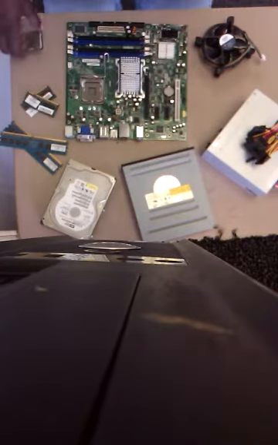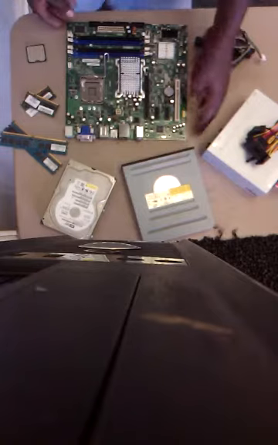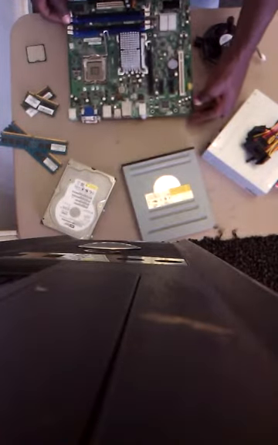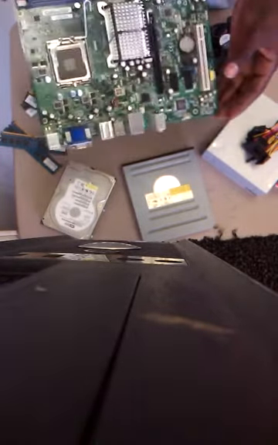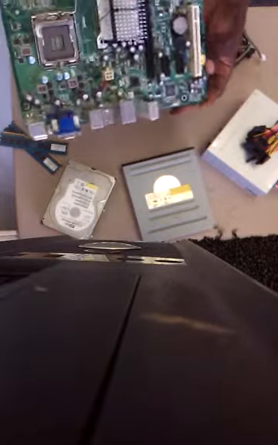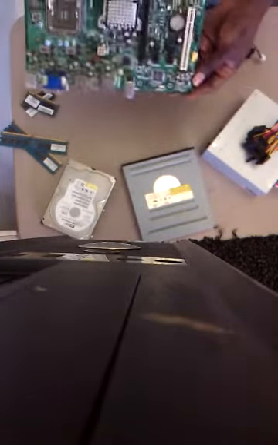And this right here is the motherboard. The motherboard is basically where every last single one of these components on this table connects to. It's where everything has to go in order to work. If it's not connected to this, then it will not work.